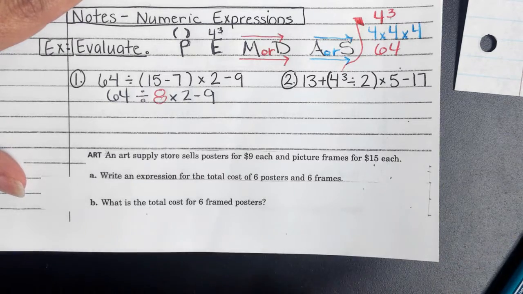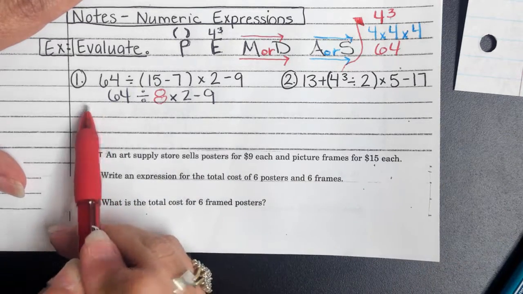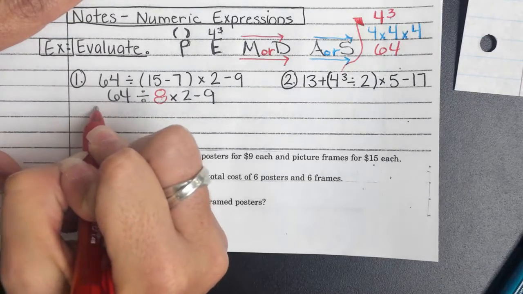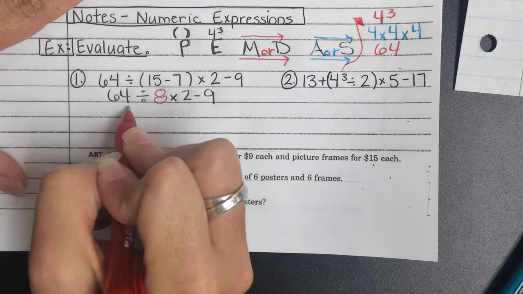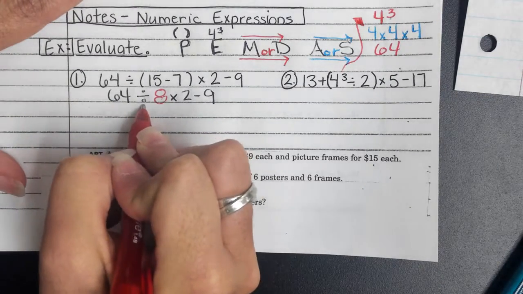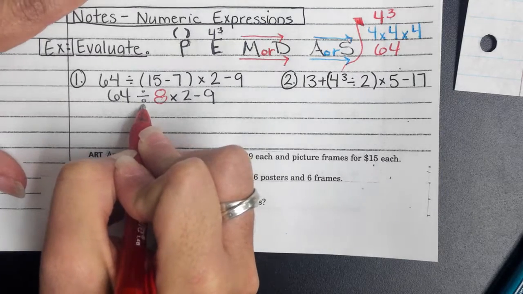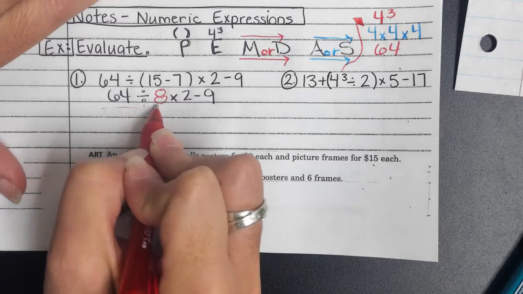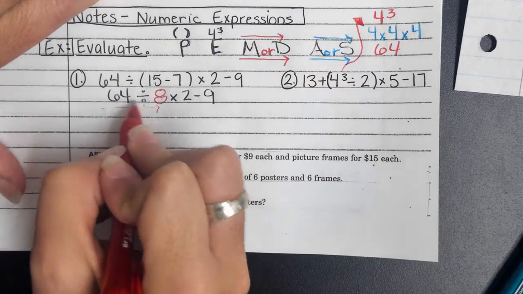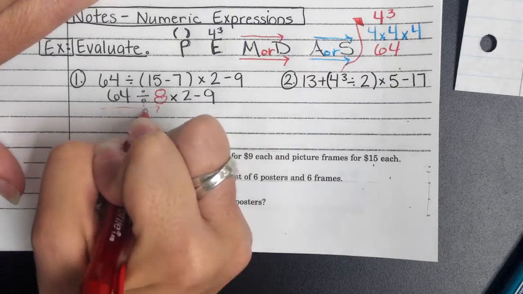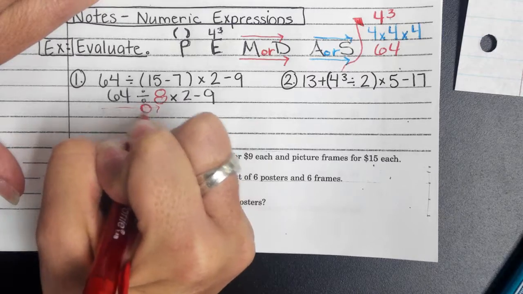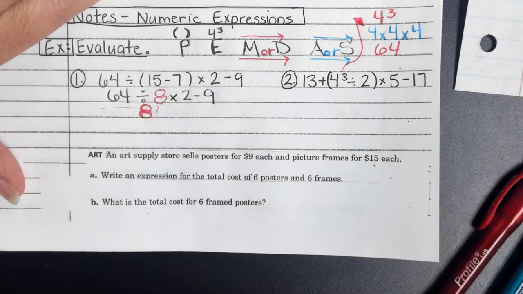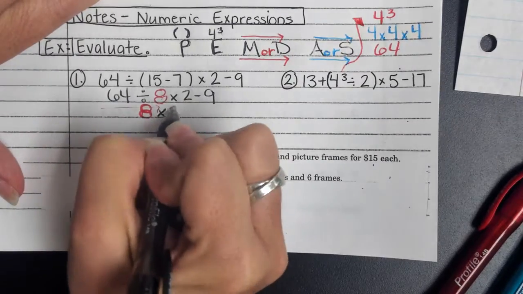Multiply or divide, right? But listen, your brain needs to be doing this. Multiply or divide, multiply or divide. You have to do that one first because it's what you hit first from left to right. So 64 divided by 8 is 8. Now bring down the rest of it.